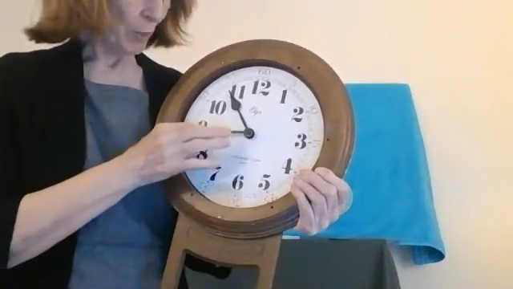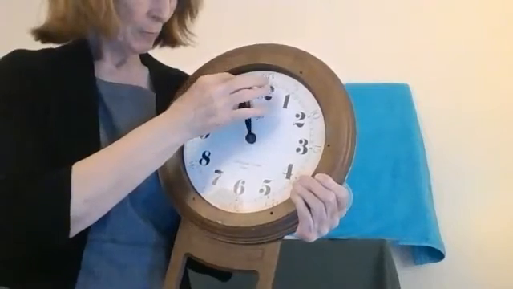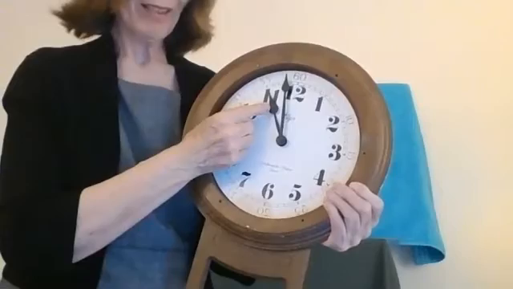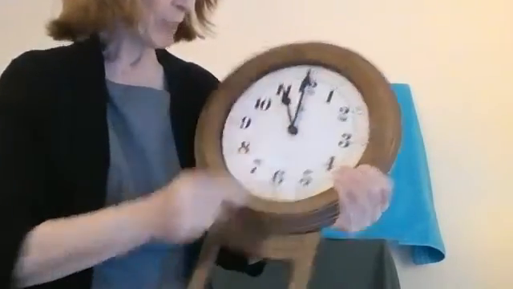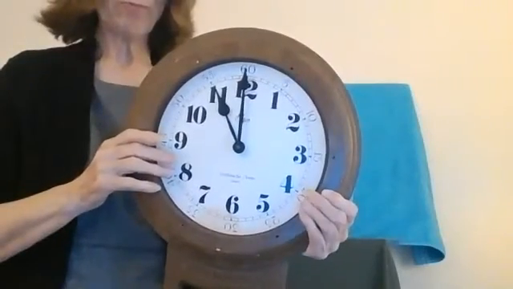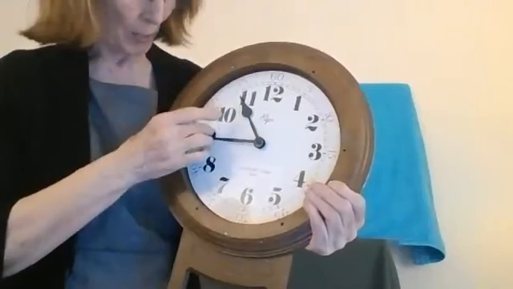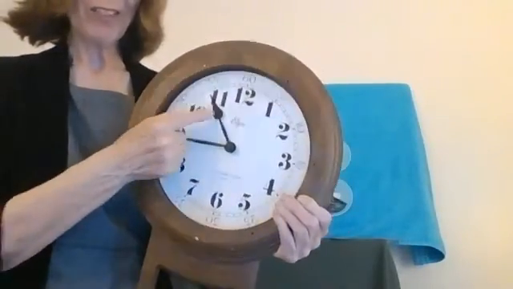Let's just move on up. What's happening? It's almost on the 11, but it's not exactly on the 11, so we have to move it, and then it is. So until, let's go to 45 minutes. It's almost on this 11, isn't it?